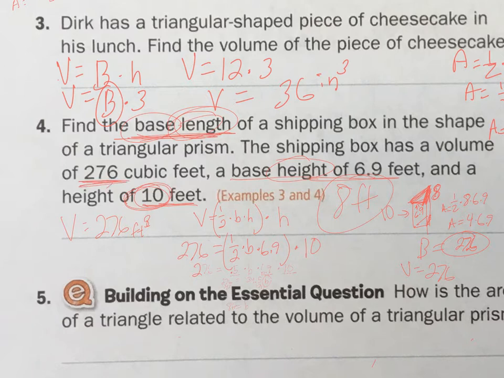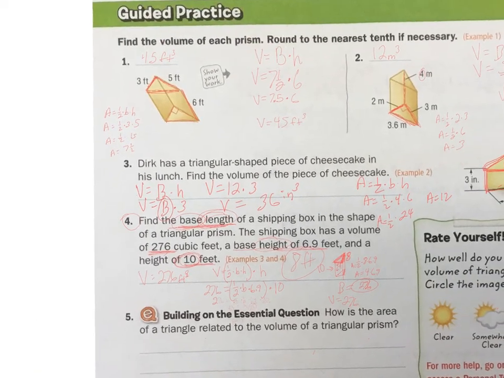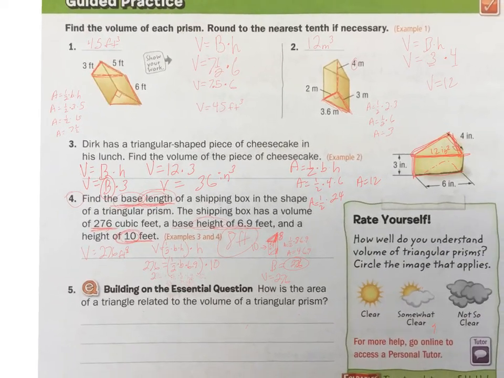Okay? Number 4, these are trickier. A lot of computation, a lot of algebra, but go ahead and try the independent practice and see what you can do.